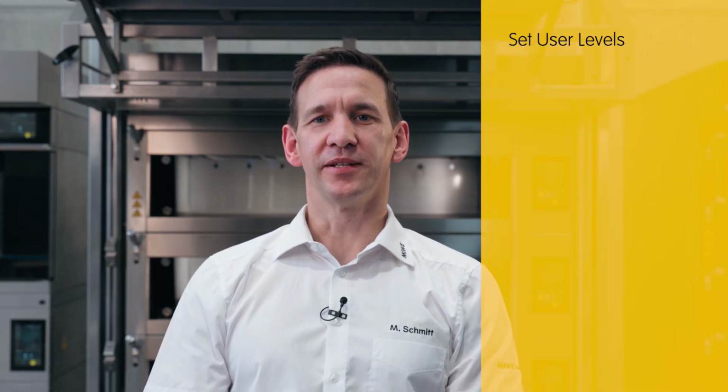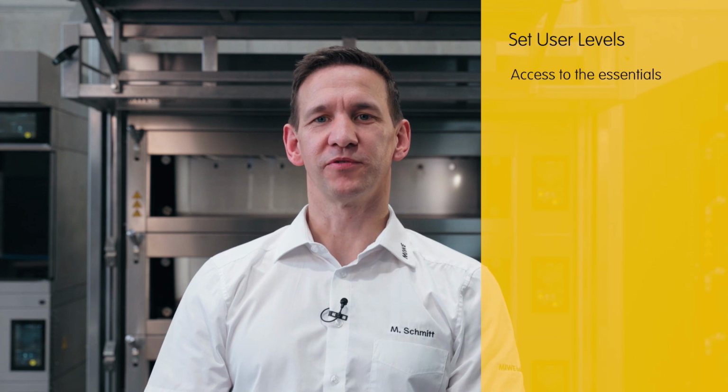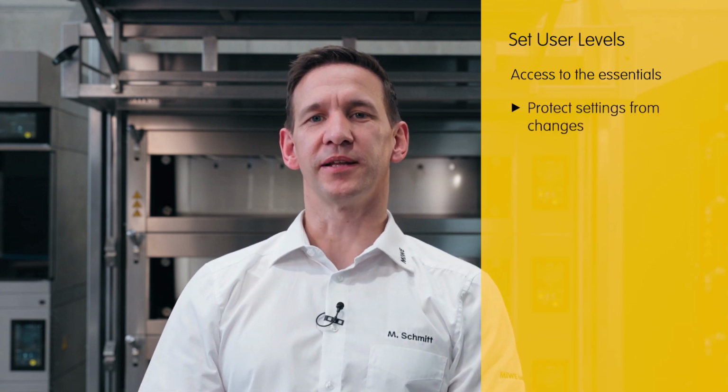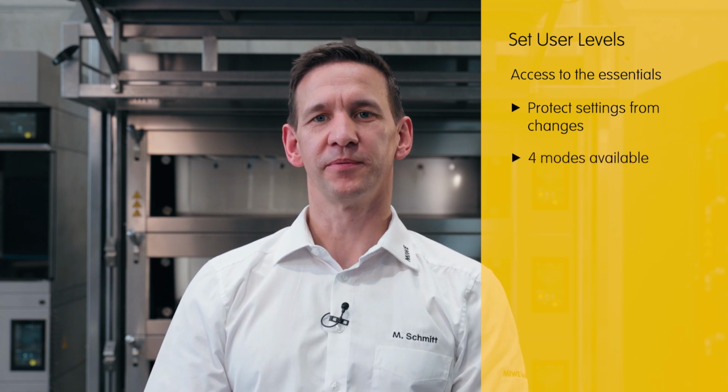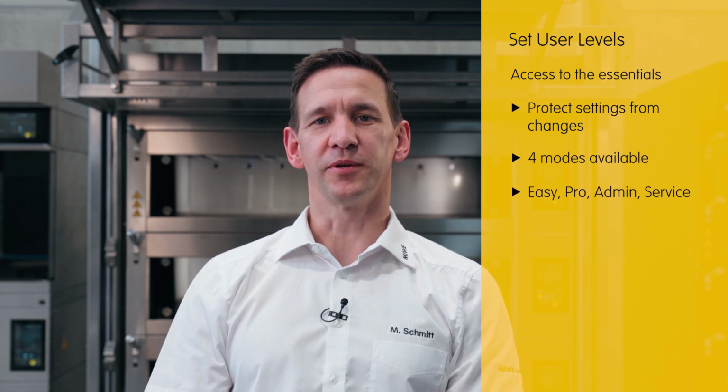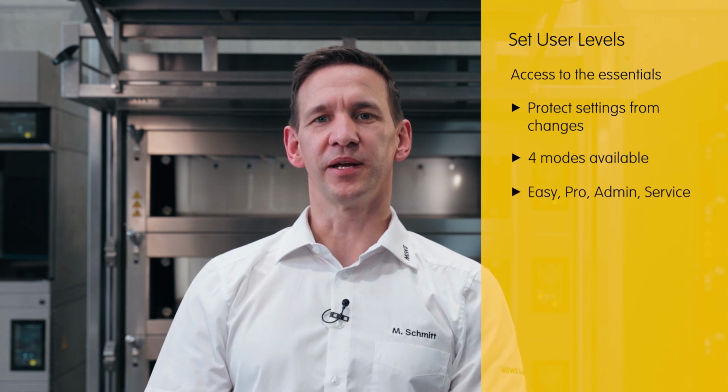User levels on the oven. In order to safeguard the settings on the oven from unauthorized modifications, the individual user levels can be secured by utilizing a user-defined numerical code. For example, the easy user can no longer change baking programs.